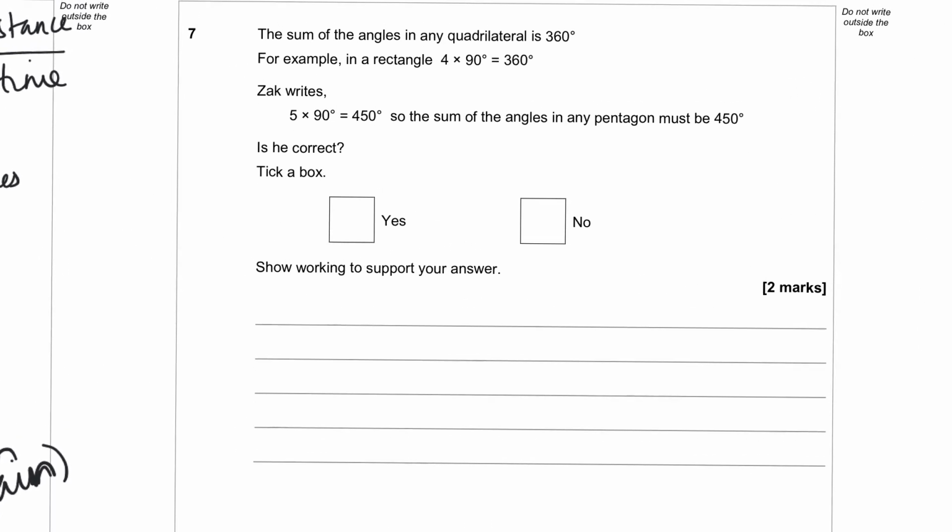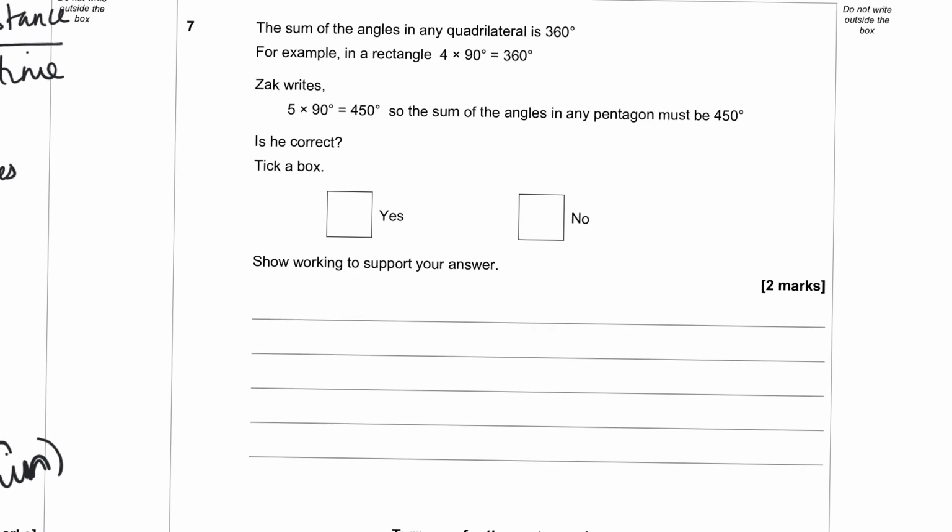Then having a look at question 17, it says the sum of angles in a quadrilateral is 360. So Zach thinks that based on that to work out the sum of the angles in a pentagon, all he would have to do is 5 times 90 degrees, which is 450. But do we think Zach is right? Well, unfortunately, Zach is incorrect.